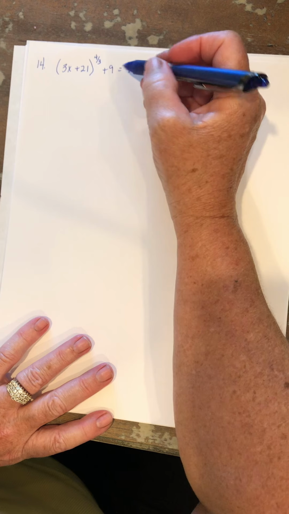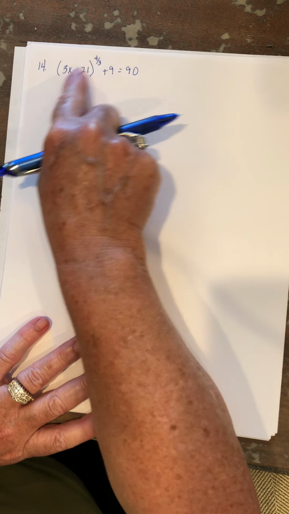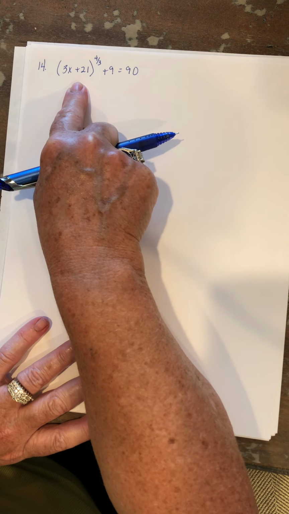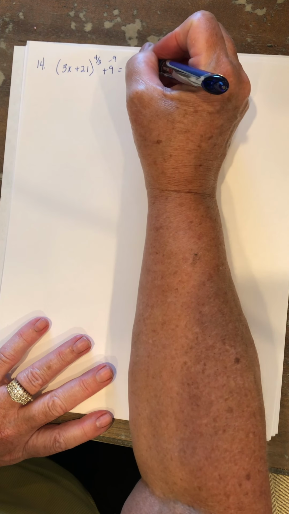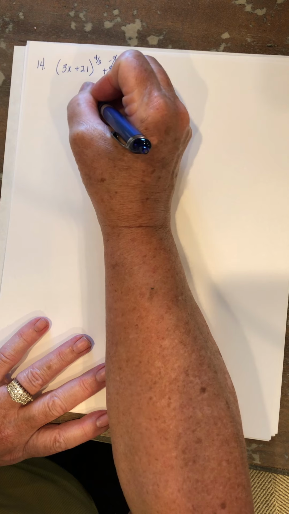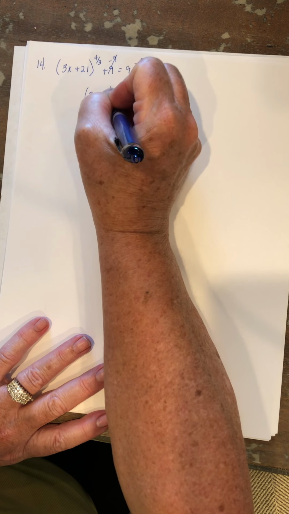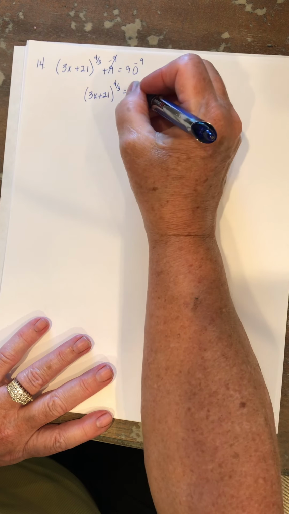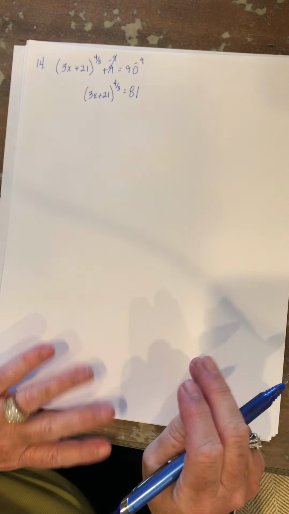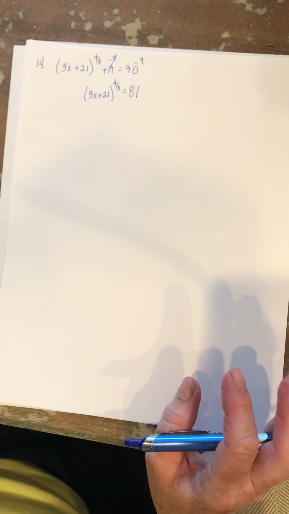All right, so the first thing I'm going to do is I want to get whatever is raised to this power all by itself, okay? So I need to get rid of this plus 9, so I'll minus 9 from both sides. So that will leave me with 3x plus 21 raised to the 4/3 power is equal to 90 minus 9 is 81.